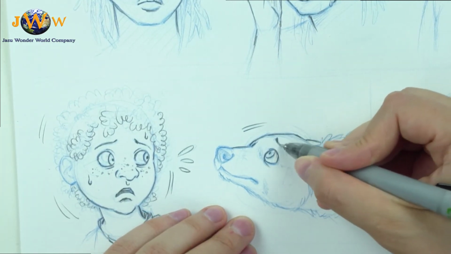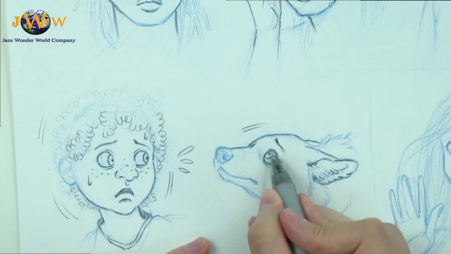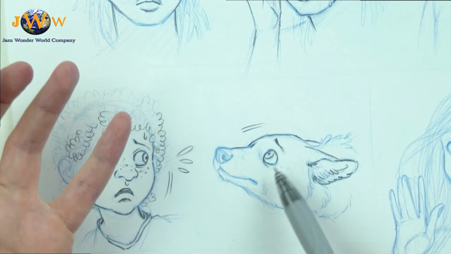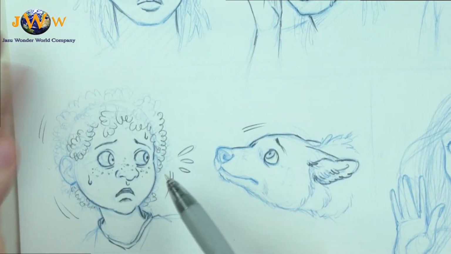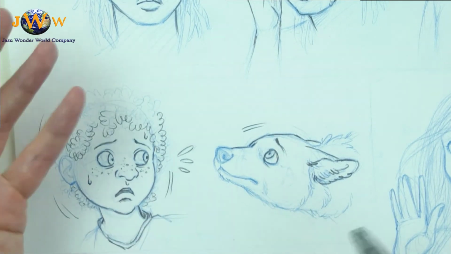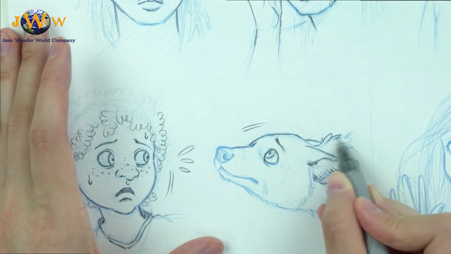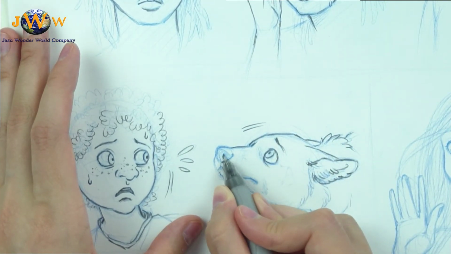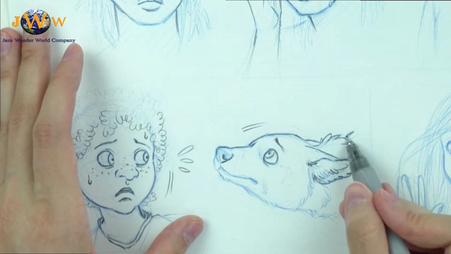And if you want the animal to have eyebrows, well, anyway, the eyes would pretty much work the same way as with a human. But human ears are not very expressive, while with animals the ears are very expressive. So make sure to use them ears if you're drawing animals.